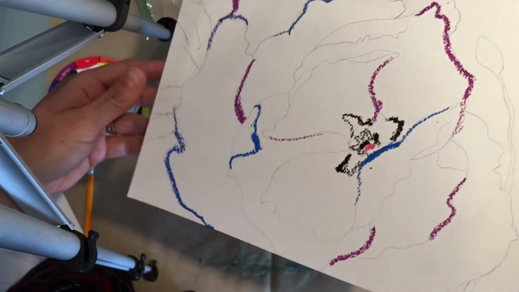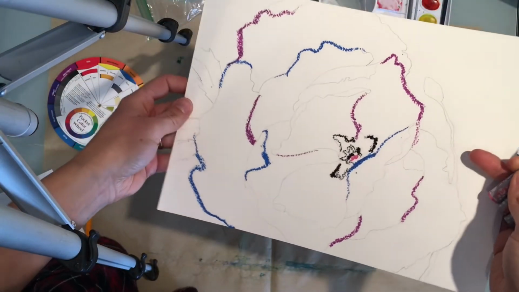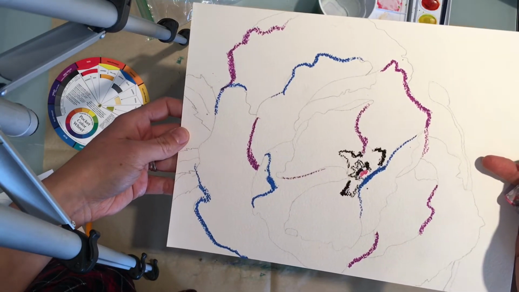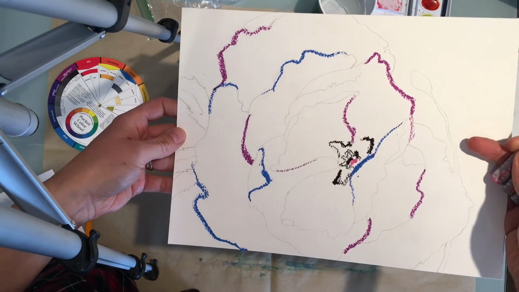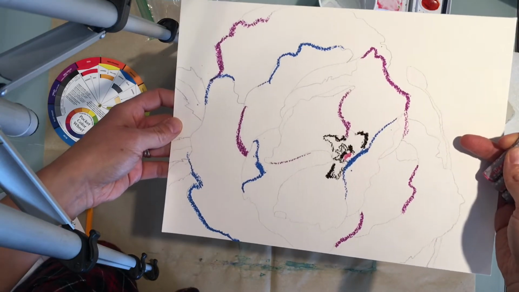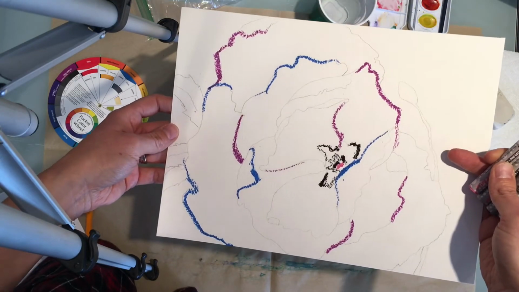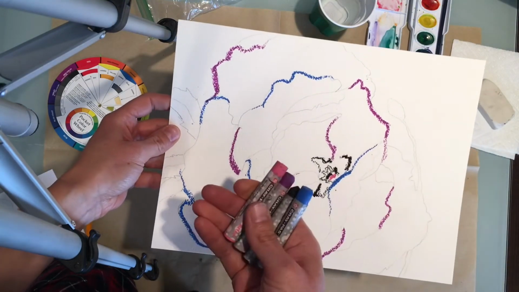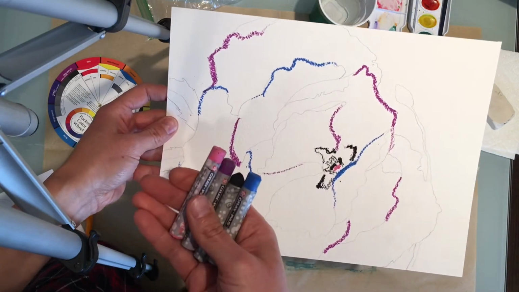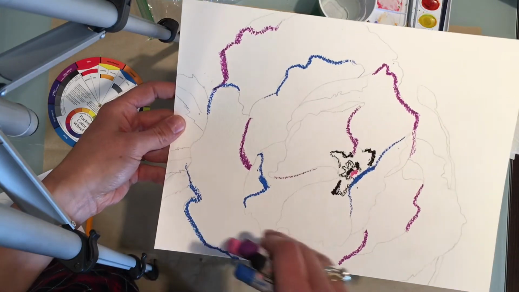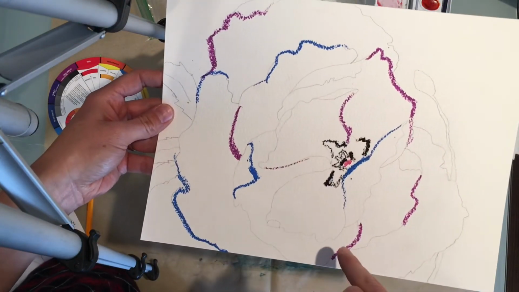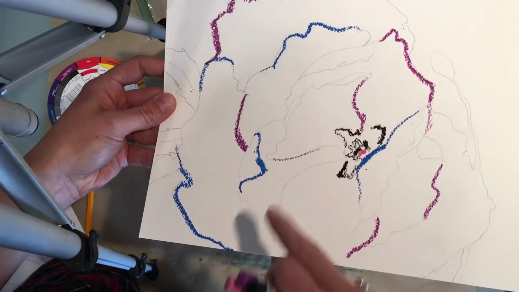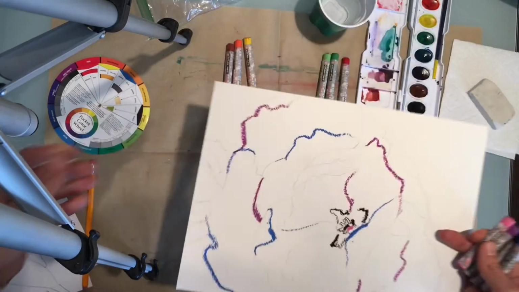So the more variation you have in your line weights, so how thick or thin, it gives your artwork a more natural look for the flower. So I'd like everyone to choose their palette, whatever colors for the oil pastels that you'd like, and trace some of the lines, some thin, some thick, and then we'll go on to painting.